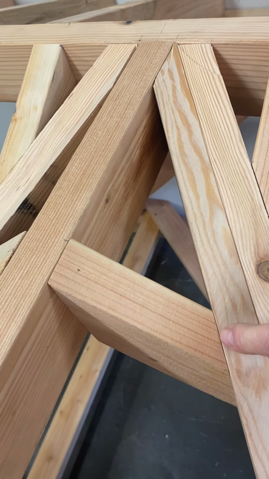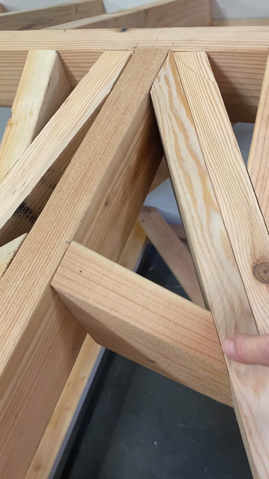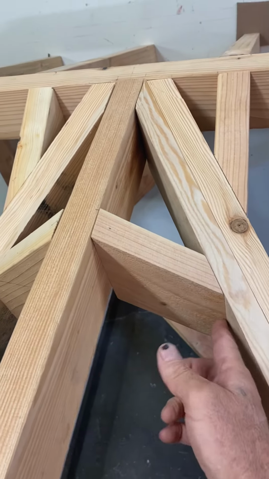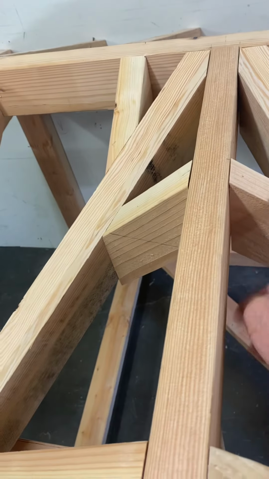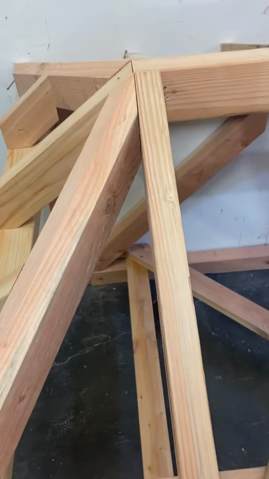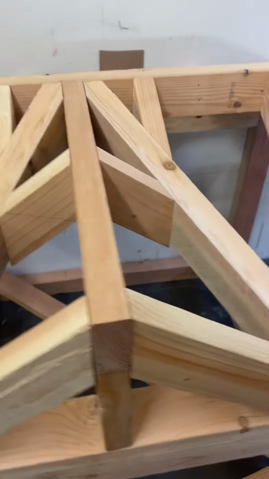The cheek cut is the shallow cheek cut, 29 degrees, and then the plumb cuts we said already are 37 degrees for the 9/12, right? Yep, and that's what's happening. Now take a look at this.